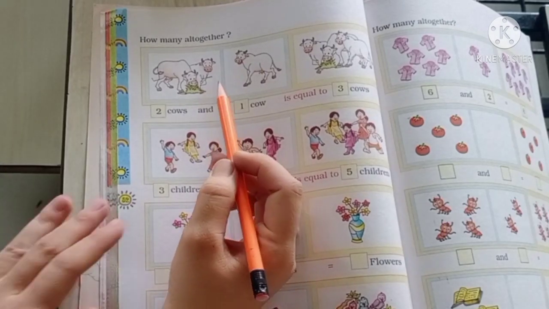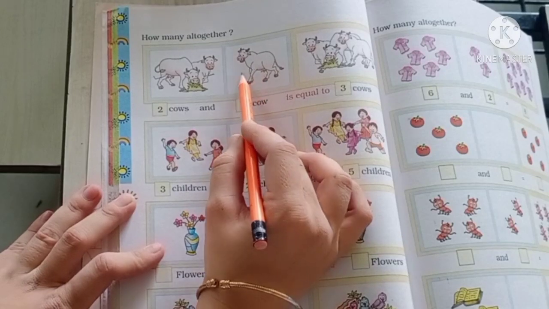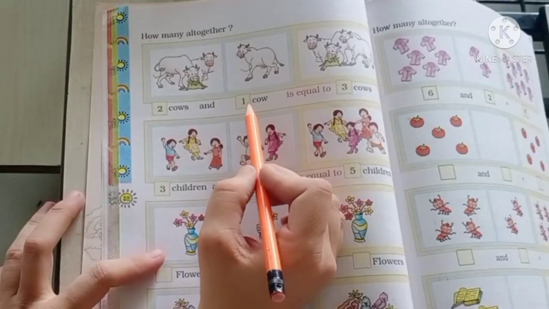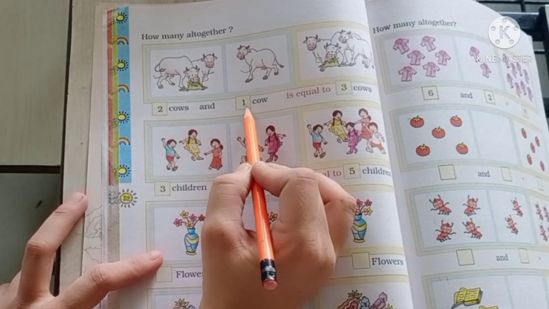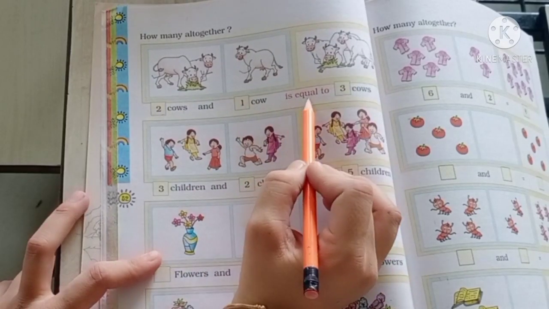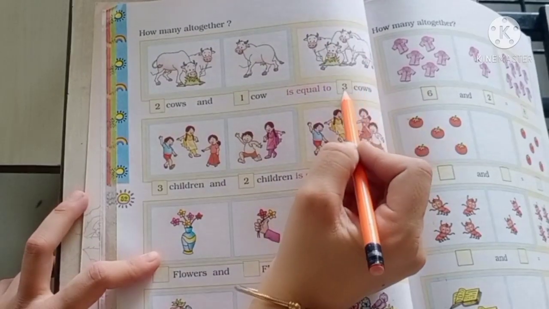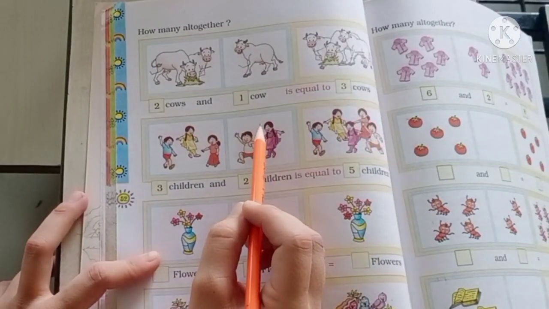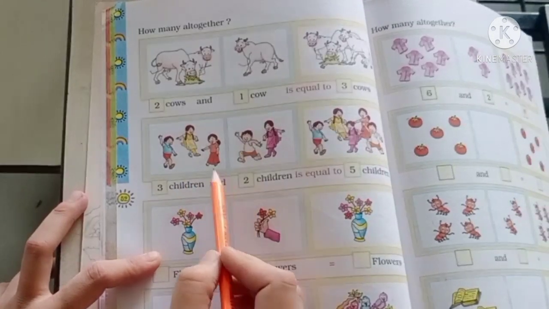And in the second picture you can see how many cows? Only one cow. So here mention one cow. So two cows and one cow is equal to one, two and three cows. Understood students? Now here let's see one more example.